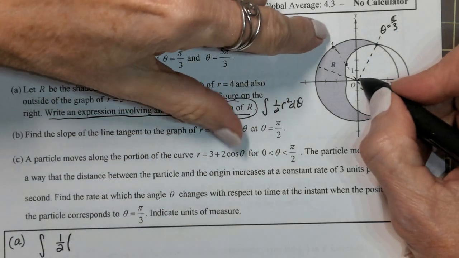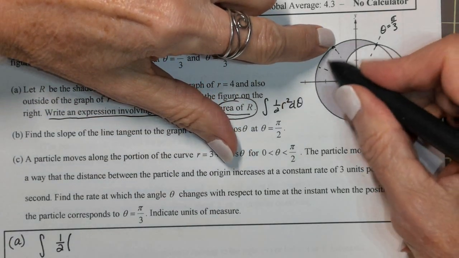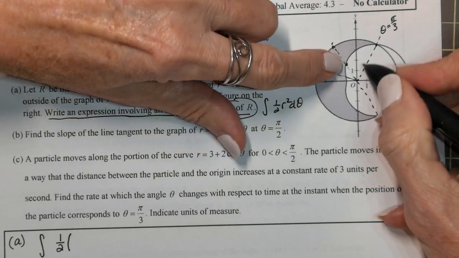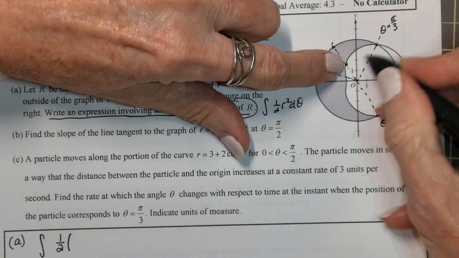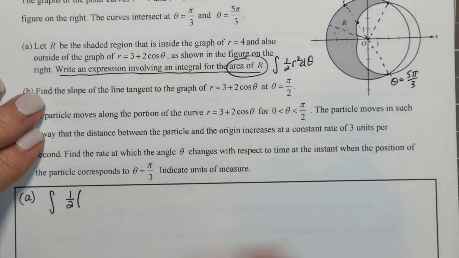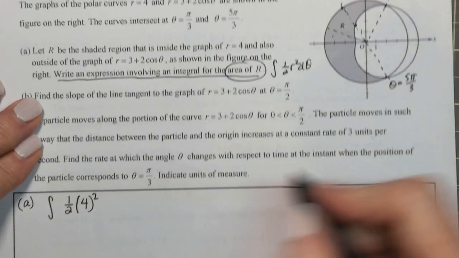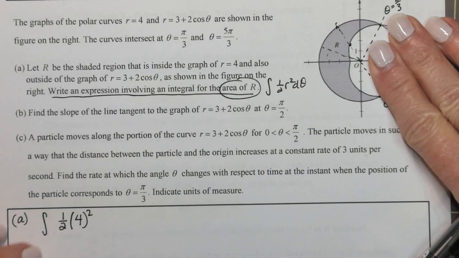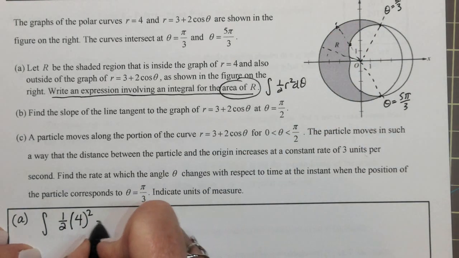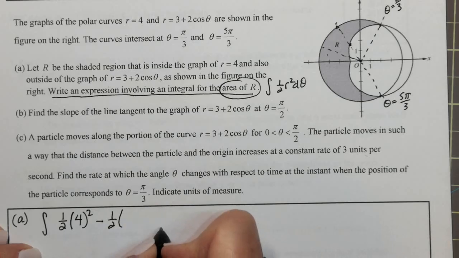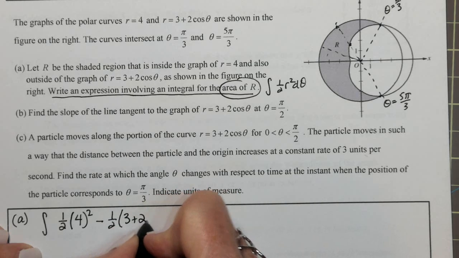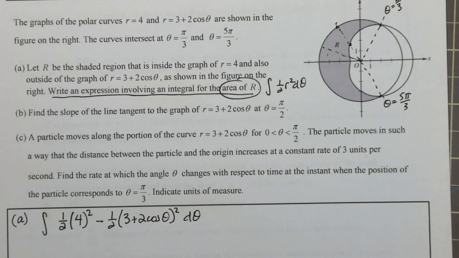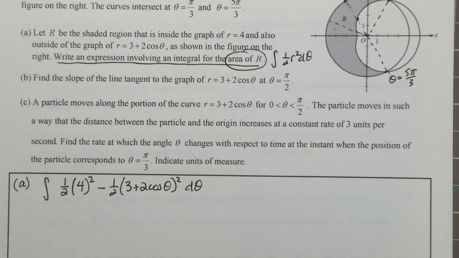So essentially we're finding this area, the whole thing, all of that area, and then we're subtracting out the limacon area. So 1/2 4 squared will give us this entire Pac-Man shaped region, and then we're going to subtract out the area of the limacon. So that gives it to us. That gives us the area of the shaded region.